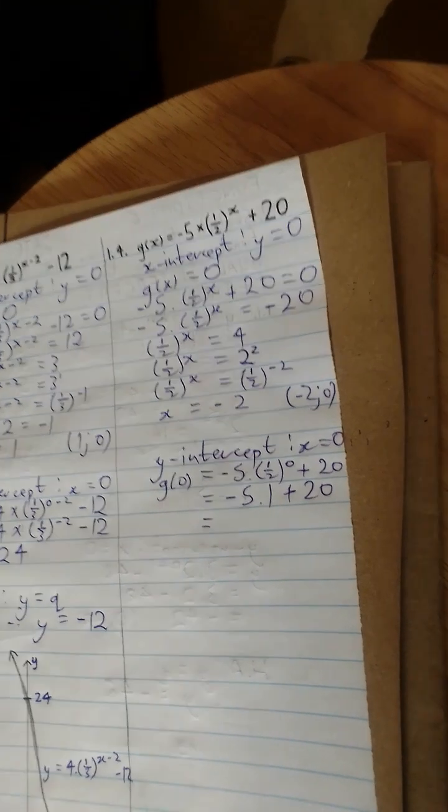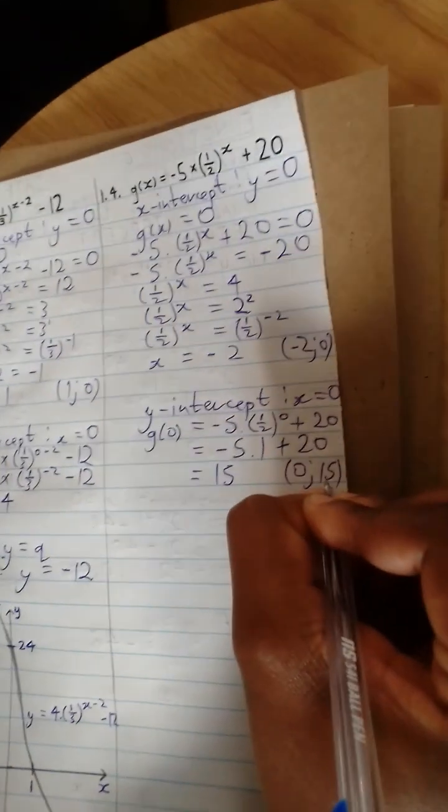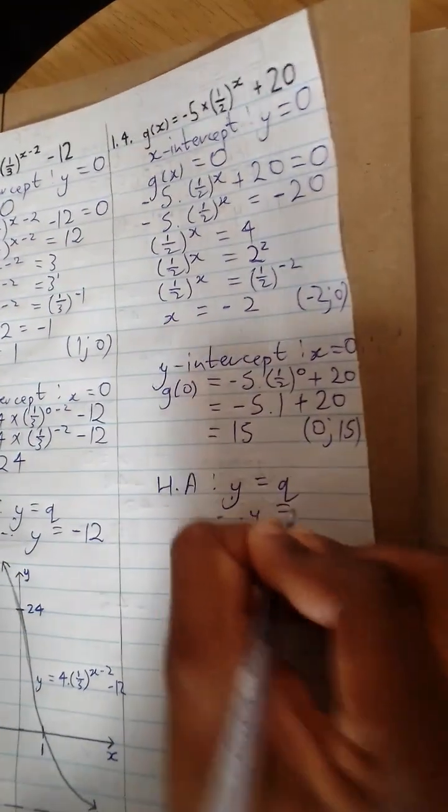Negative 5 plus 20 is 15. So you have x is 0 and y is 15. The horizontal asymptote, y is q, and q is 20, so y is 20.